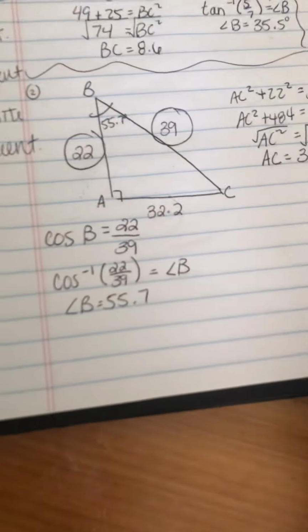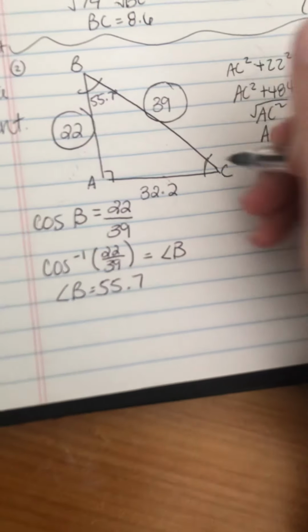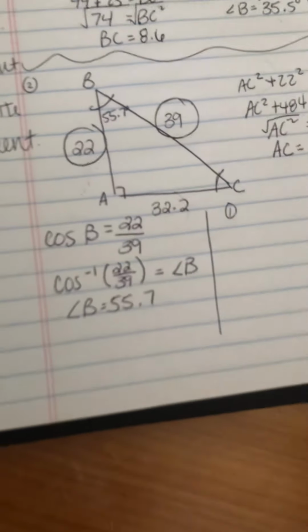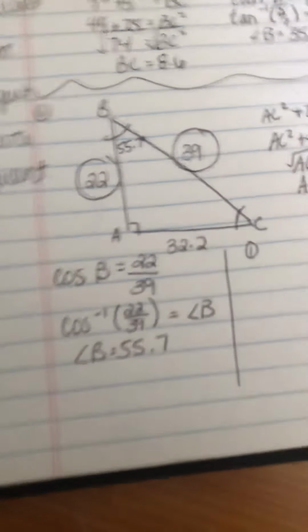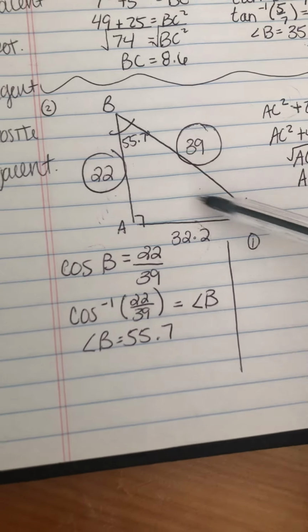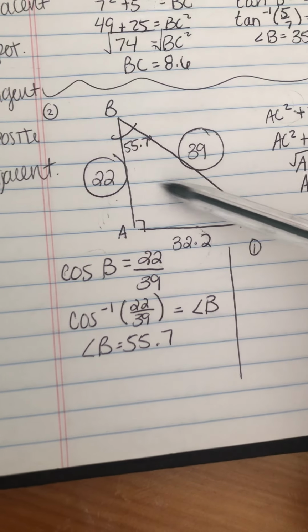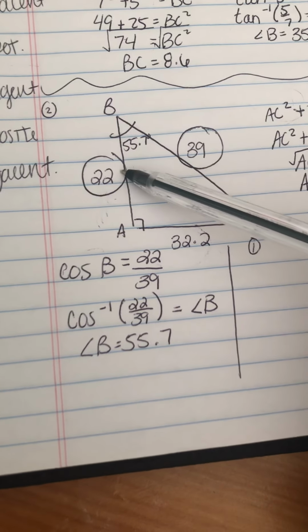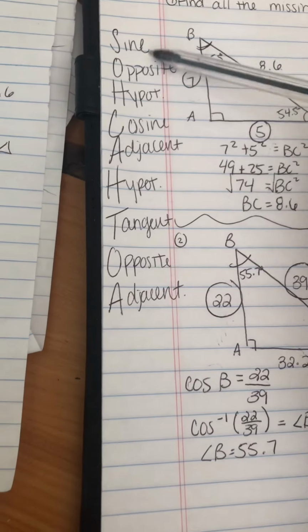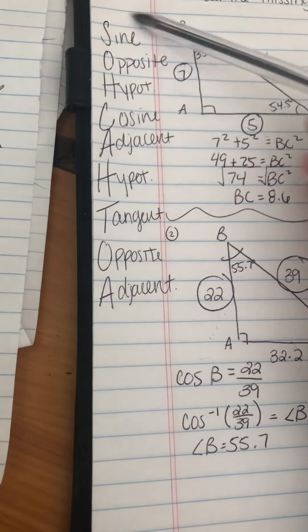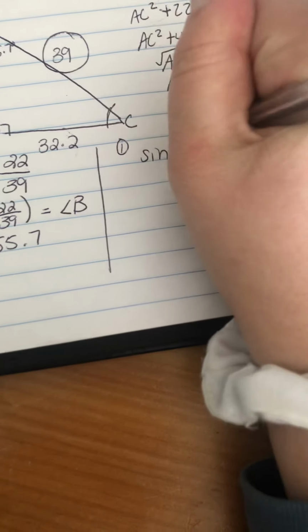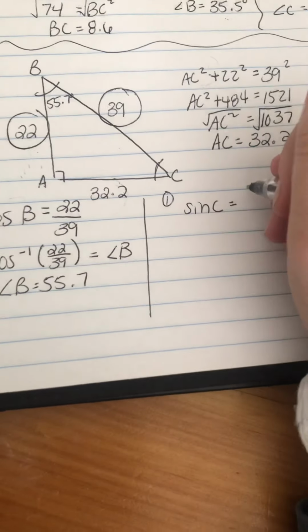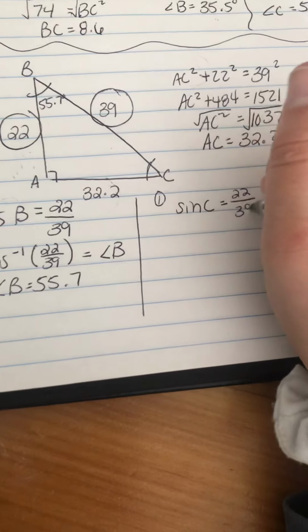Okay, and again, you have two different strategies to find angle C, right? So my first strategy, I want to use something from SohCahToa. If we're using just the side lengths that were given to us originally, this 22 is now my opposite because we're starting at angle C. So 22 is my opposite, 39 is still my hypotenuse. Going back to SohCahToa, the function that uses my opposite and my hypotenuse is my sine function. So we know the sine of C is equal to my opposite side length, my 22, over 39.